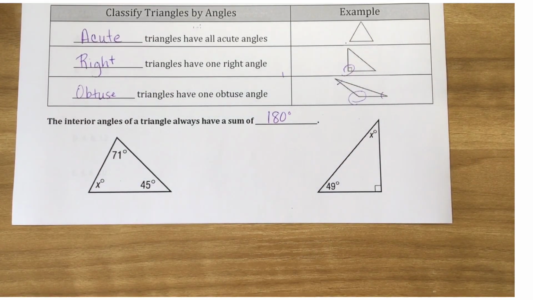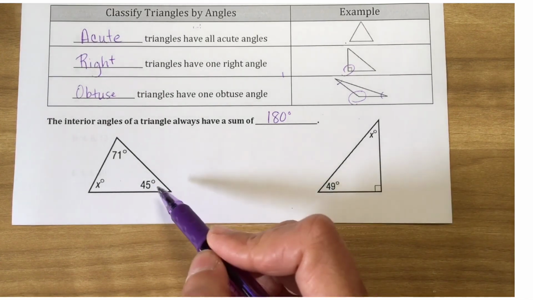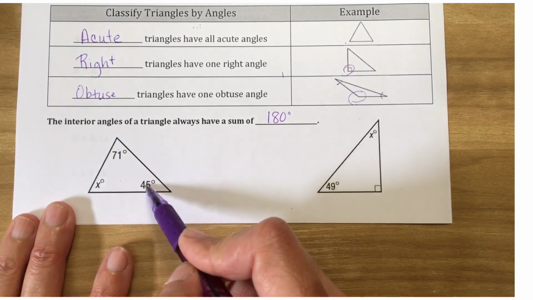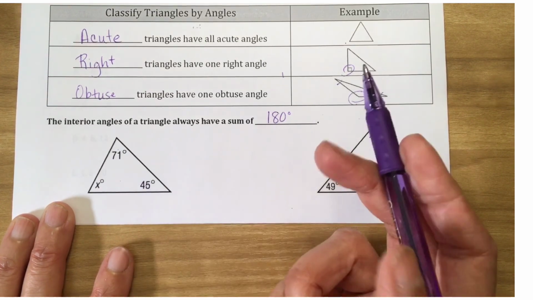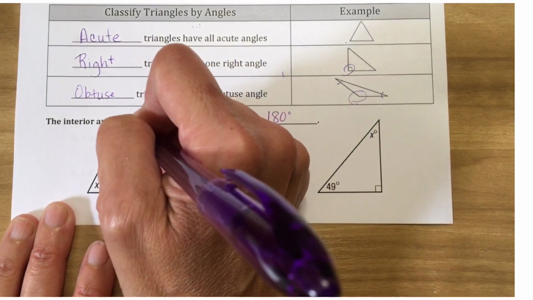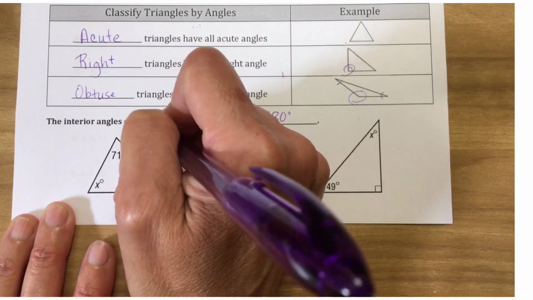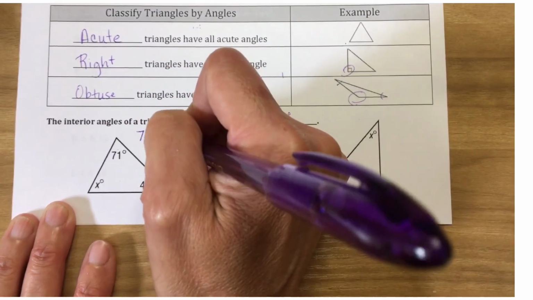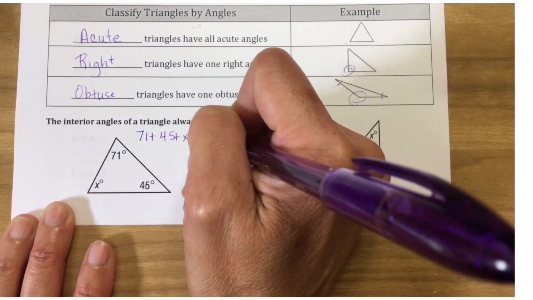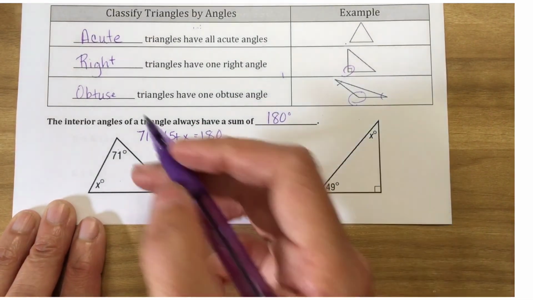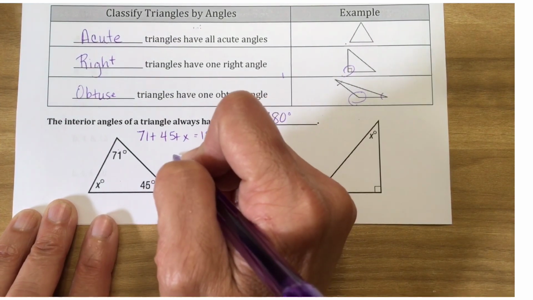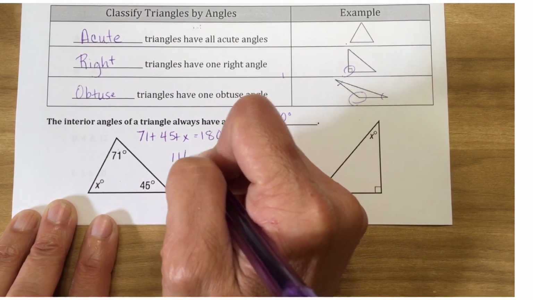So when you're looking at problems where you have to find the missing measure inside of a triangle, we're going to find the sum of the 2 known angles and then subtract that from 180 degrees to find our missing measure. So we have 71 plus the 45 plus x gives us 180 degrees. Let's simplify that. 71 and 45 is going to give us 116.